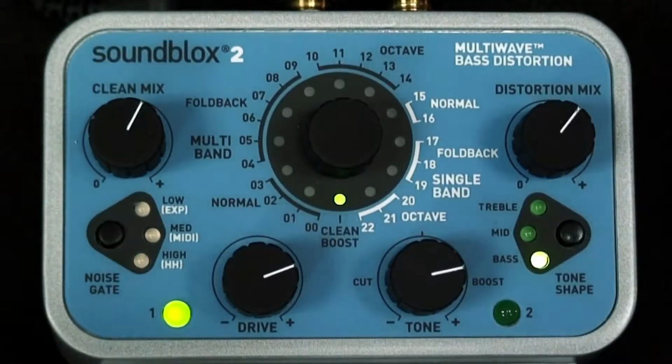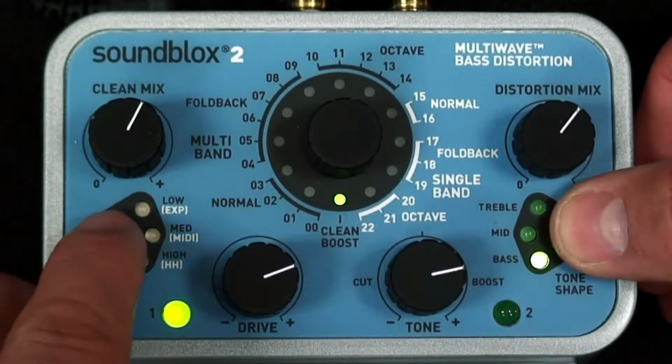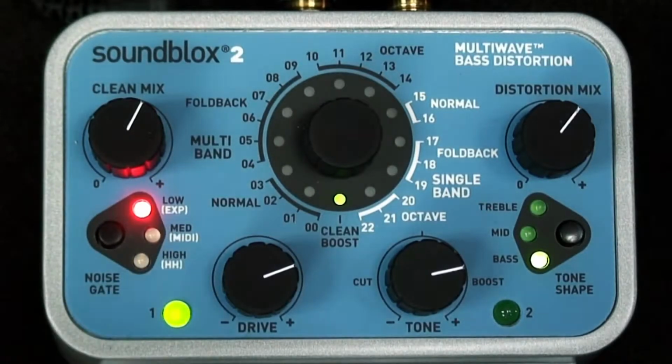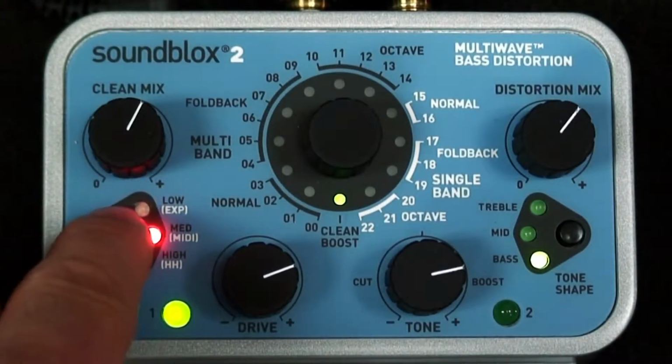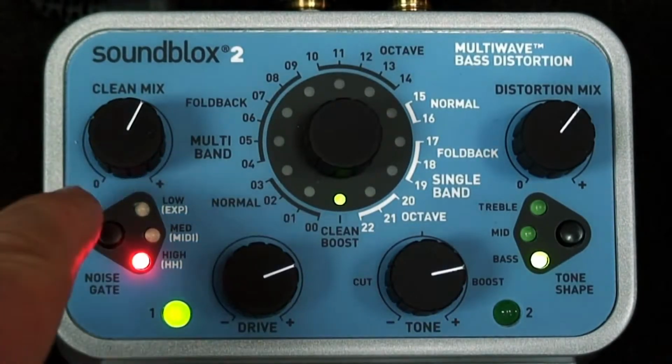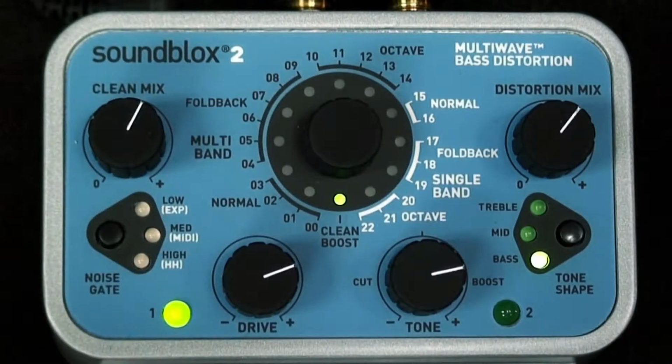To choose your external input, press and hold the Tone Shape button and then the Noise Gate button. This will take you to the secondary mode with a red LED that allows you to choose between an expression pedal, MIDI, and hot hand. There's a 4th off position, which deactivates external control. And the default for these is to control morphing between the presets.